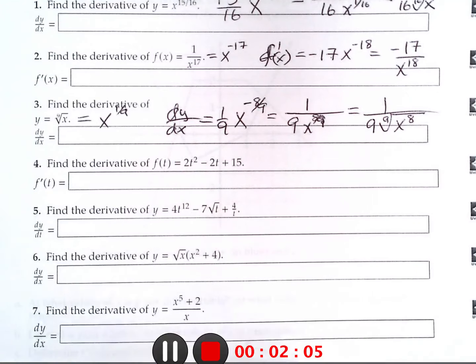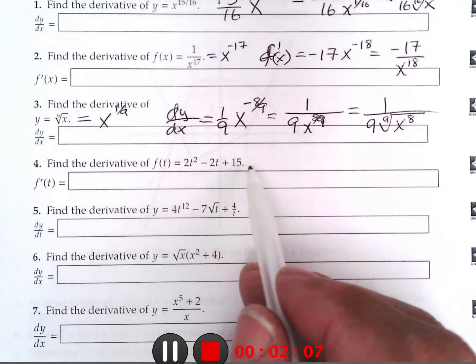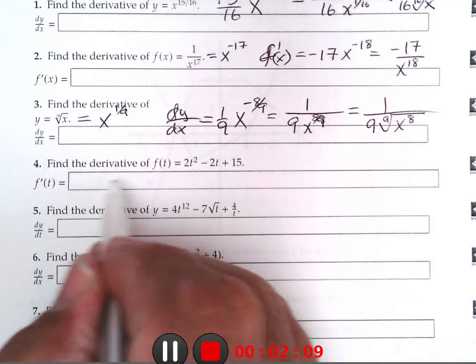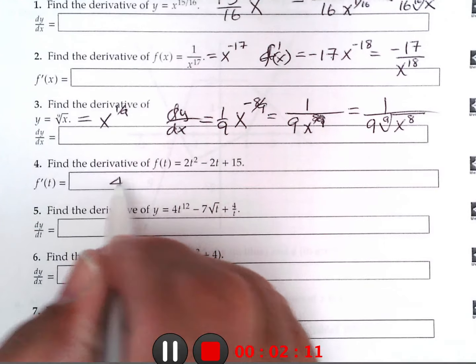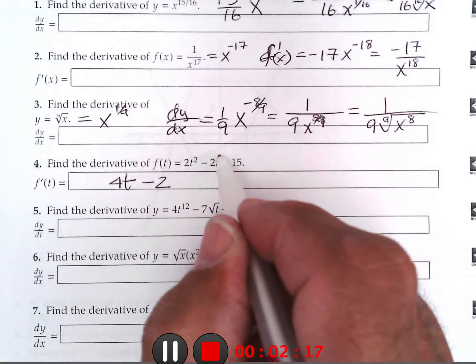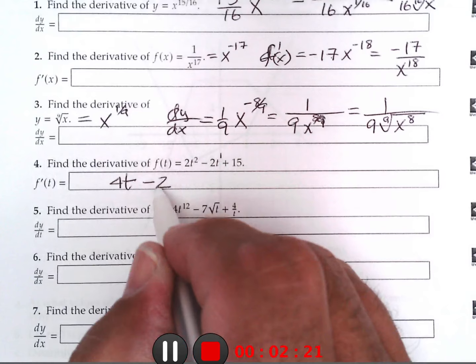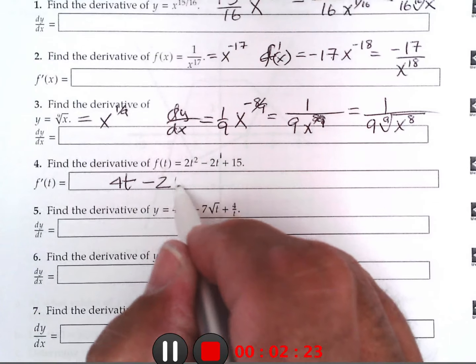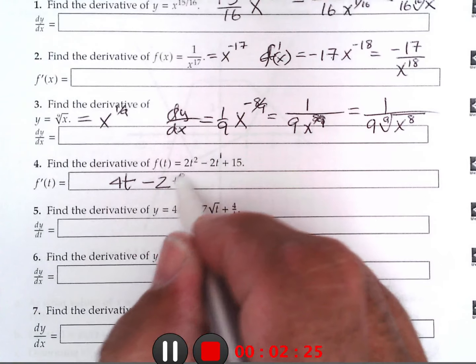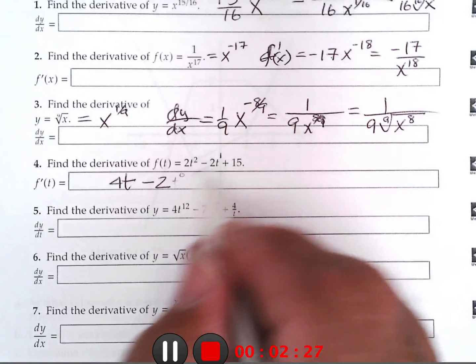This one's pretty straightforward. The derivative would be 4t to the 1 minus 2t, because this is to the 1. 1 times 2 is negative 2t to the 0, but t to the 0 is 1, so we don't have to write that, and the derivative of a constant is 0. So we got that.